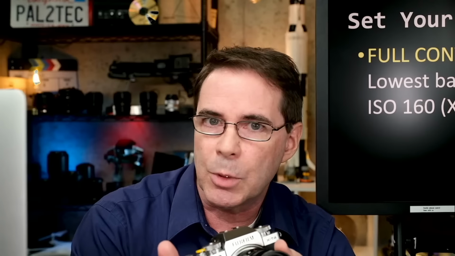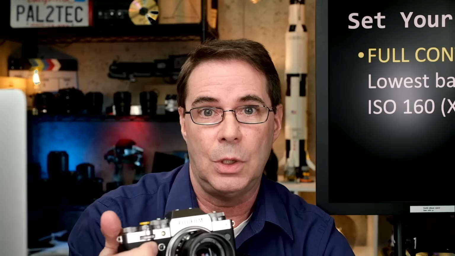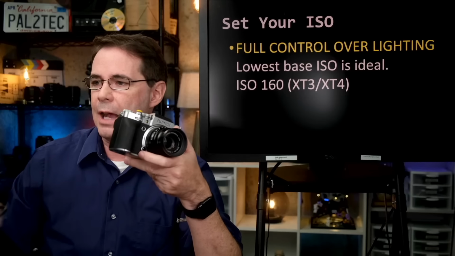If you have an X-T2, I believe it's 200 ISO. So you need to check whatever camera model you have. But whatever camera model you have, set it to the lowest base ISO, okay? So that's the first thing.